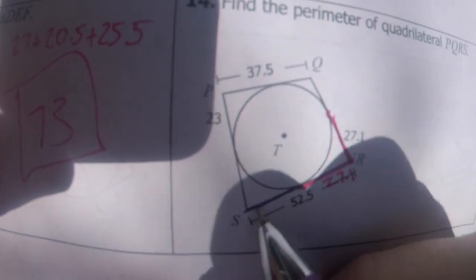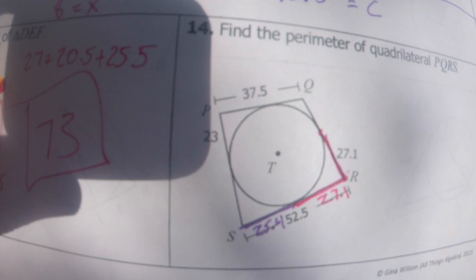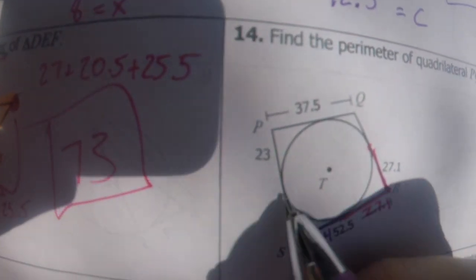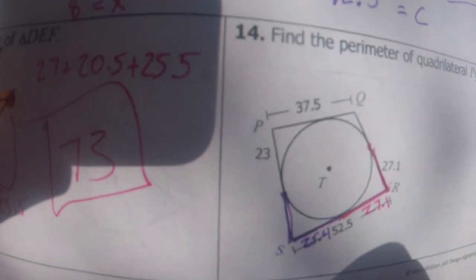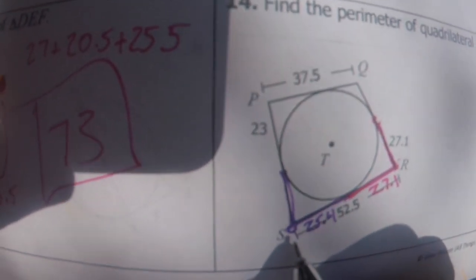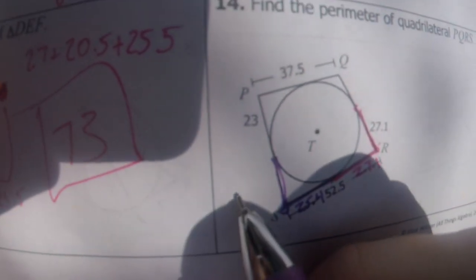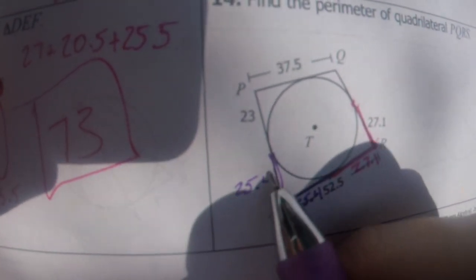So that's how long this piece is here. Which means, since these are both tangent lines that extend to point S, if this is 25.4, guess what? This is 25.4.